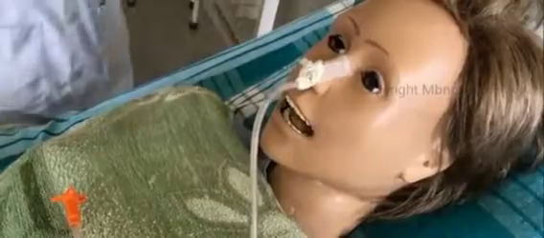Now sometimes the tube will be long, so again we cover it and fix it on the forehead. Again we cut the tape and fix it on the forehead. If the remaining part is more, we fold it and keep it in the patient's pocket.